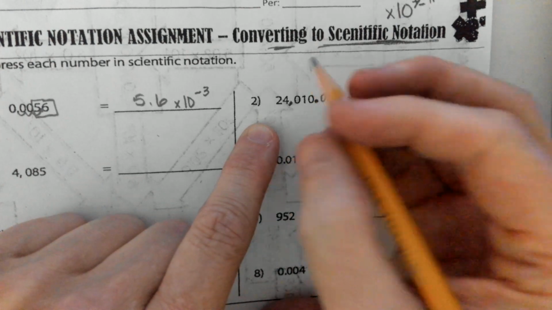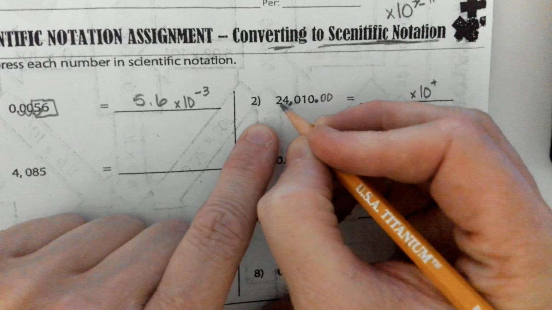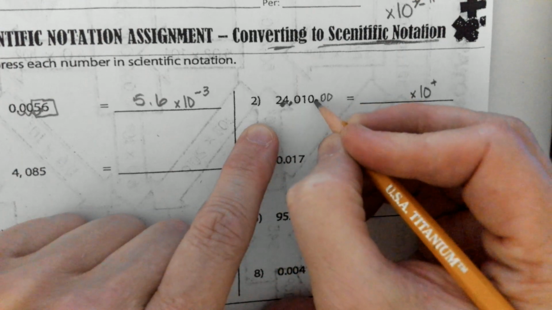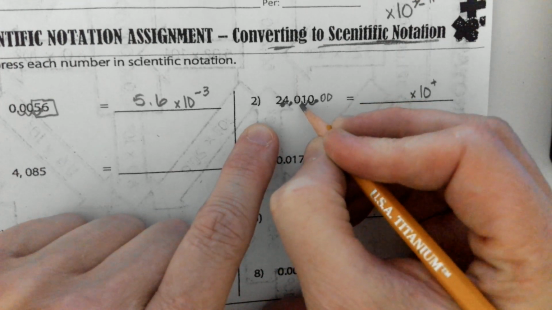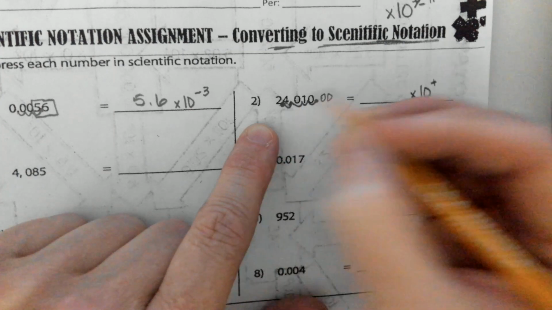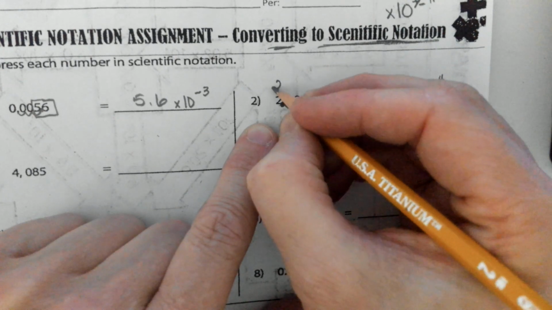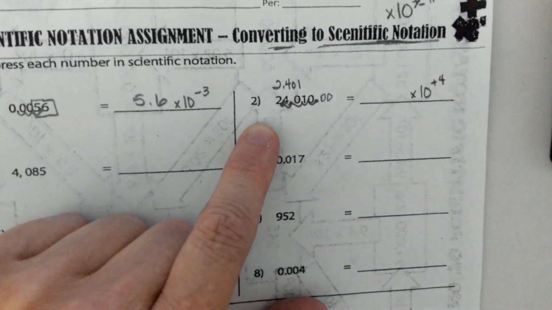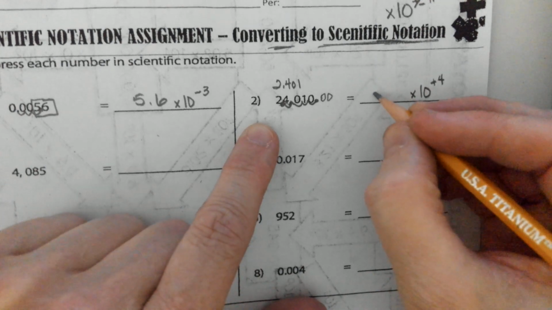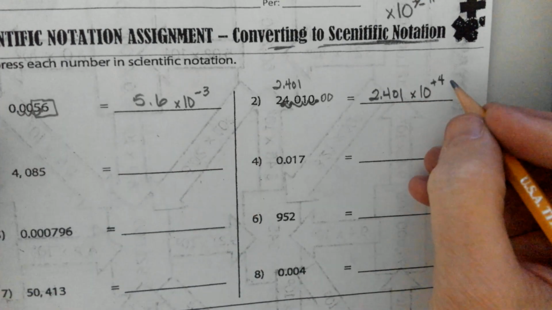Where is it going to go? After the first natural number, the first leading digit, which is 2. It's going to land here. It's going to start here. How many decimal places is that? 2, 3, 4. I know my exponent is 4. It winds up being 2.401, and then you don't need any more zeros after that. It's going to look like this, 2.401 times 10 to the power of positive 4.